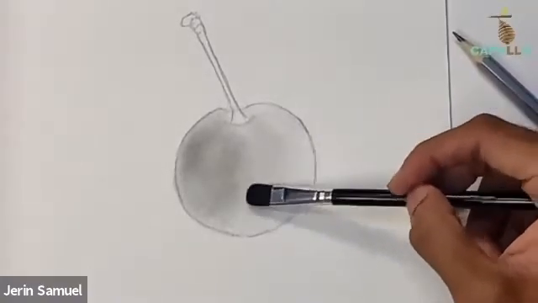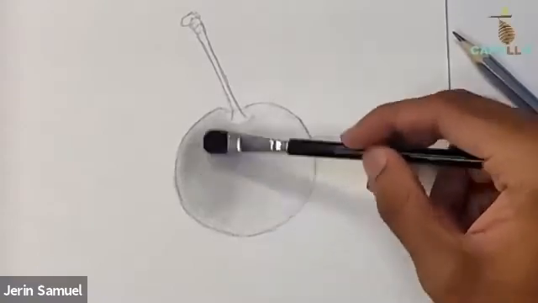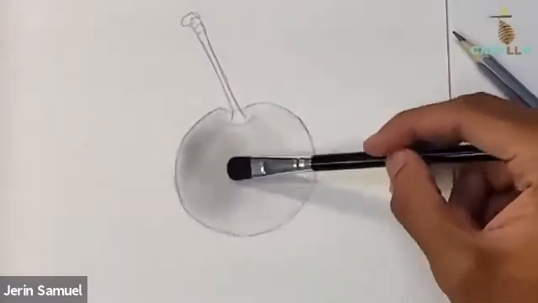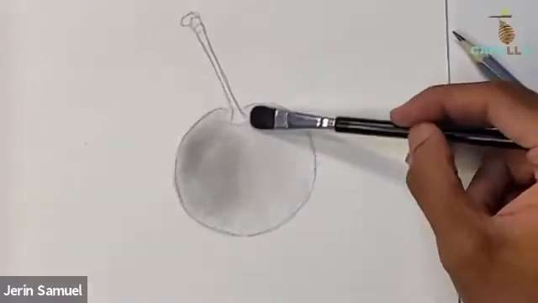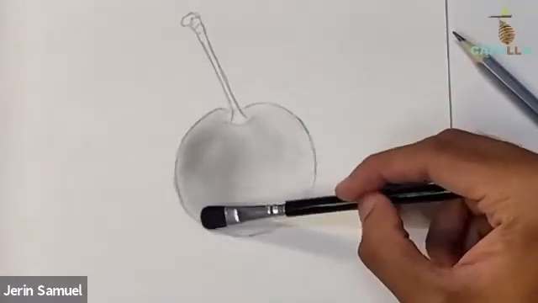So don't press too hard, okay? Don't press too hard. You just need to gently brush through like this. Just gently. You just need to get a smooth texture there, that's all.